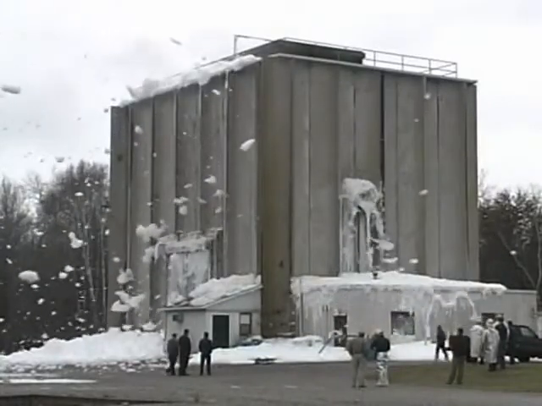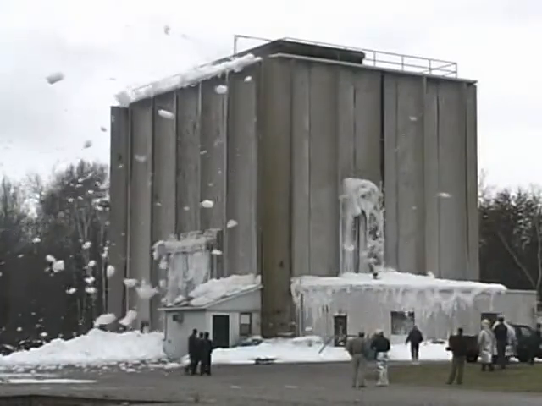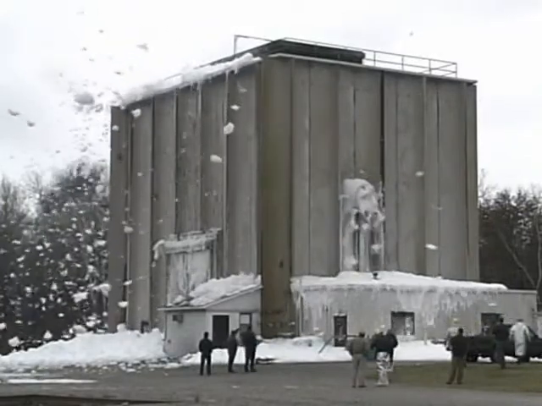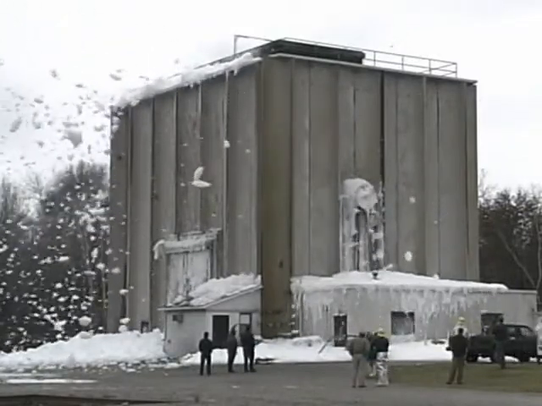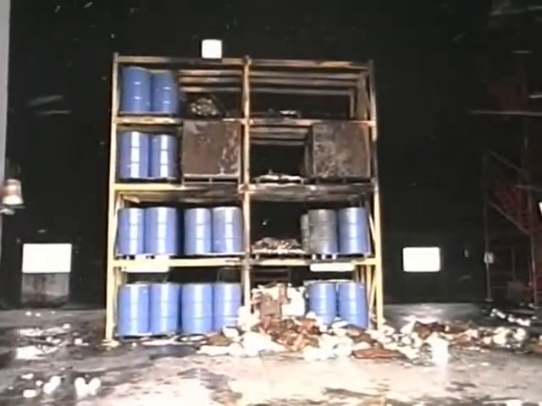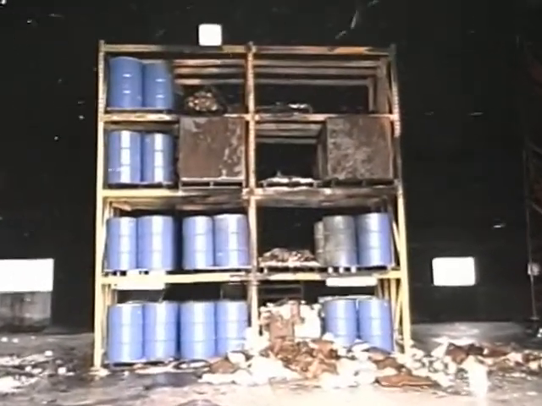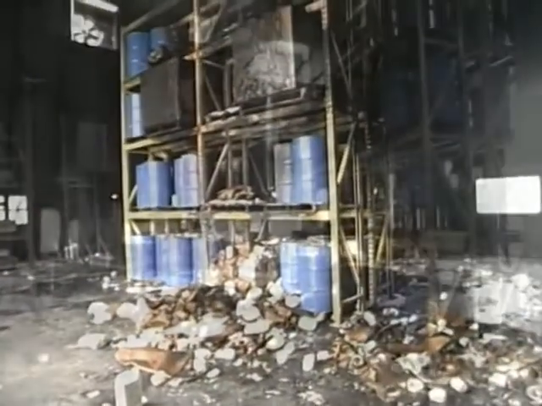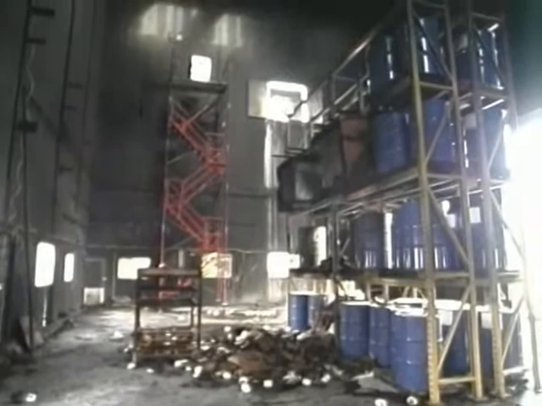With the test completed, the expanded foam is left in the closed storage facility for a soaking period, which is typically 60 minutes for non-sprinkled areas or 30 minutes for sprinkled areas. Afterwards, the door is opened and the foam is allowed to dissipate. After a thorough inspection of the stock, it is determined that about 1/3 of the plastic containers were saved.